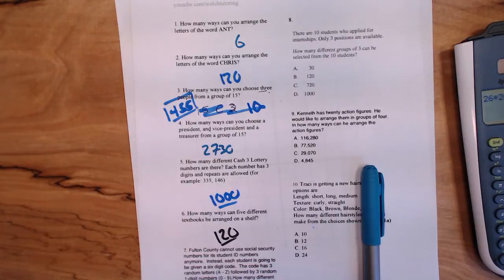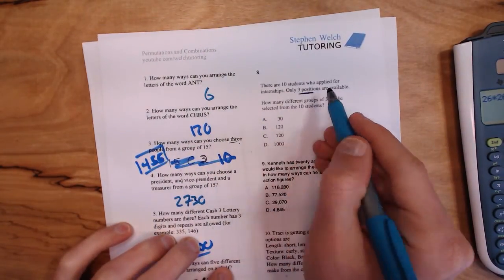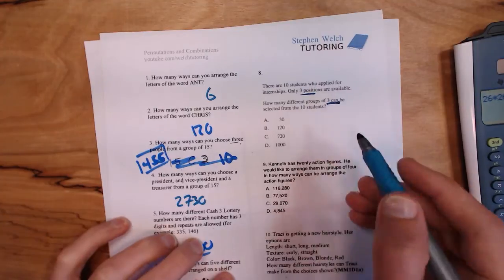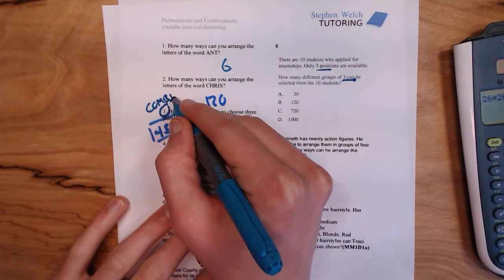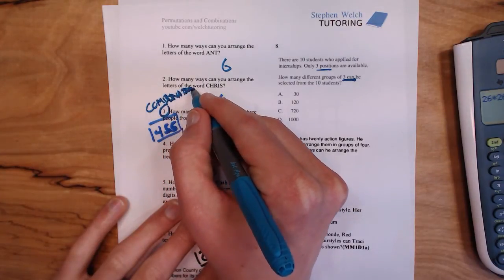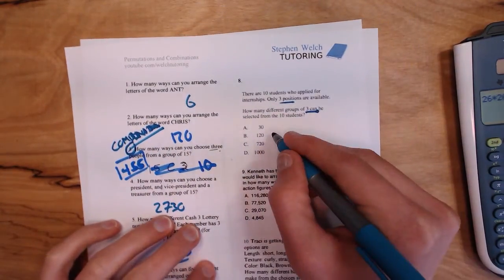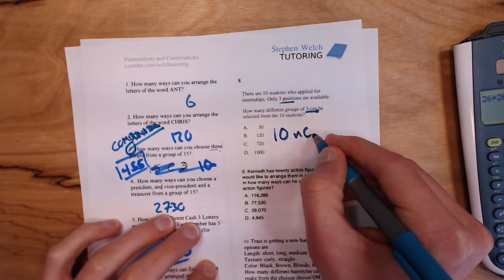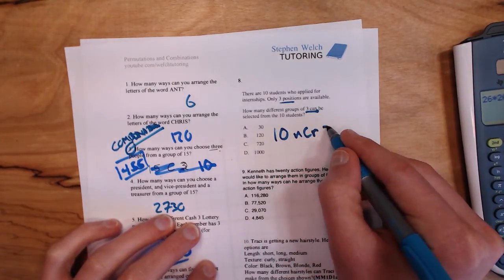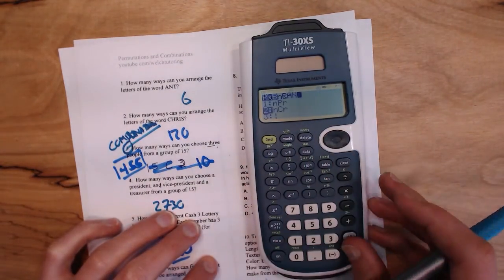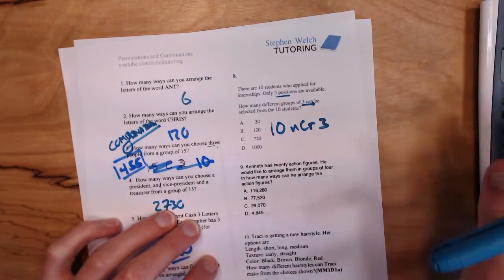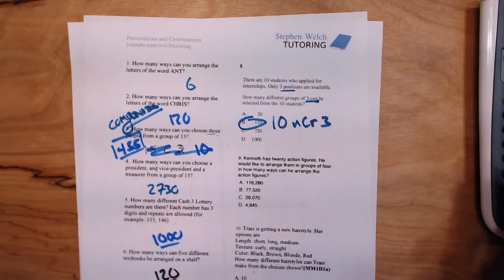You know, is one like the president and one the vice president? Do they have specific roles? And if we look, it just says we're picking 3 positions, and it sounds like all positions are the same. So that means it's going to be like number 3, which is a combination problem. So we're going to use our combination button on our calculator, and we're going to do 10 nCr, which is how we do a combination on our calculator, 3. So I'll type that in now. I'll do 10 probability nCr 3, and I get 120, which is answer choice B.